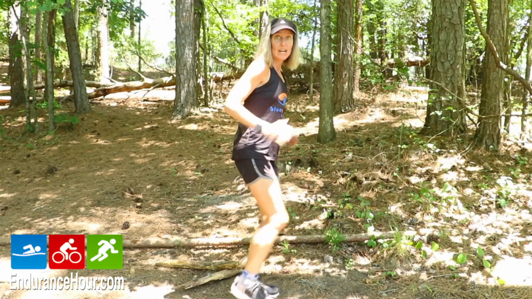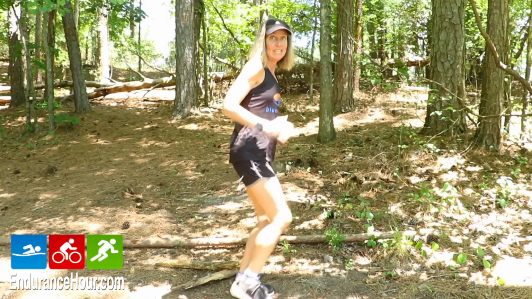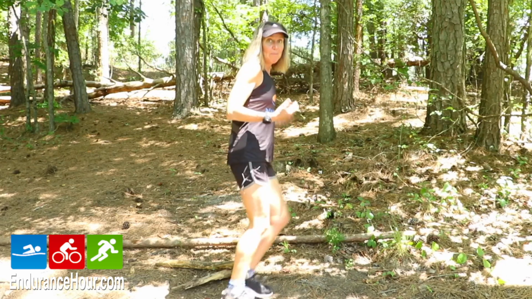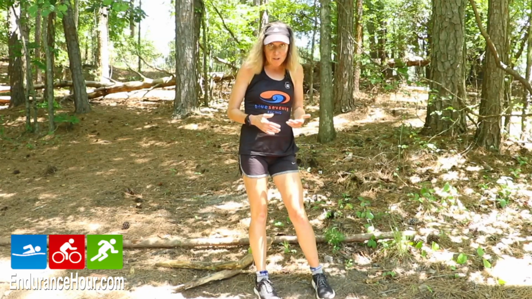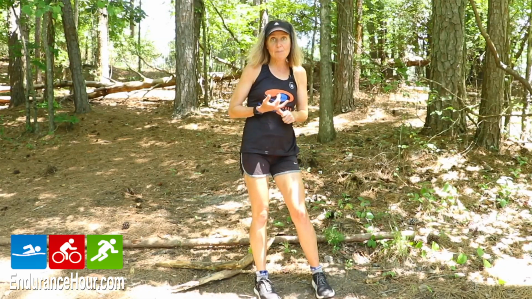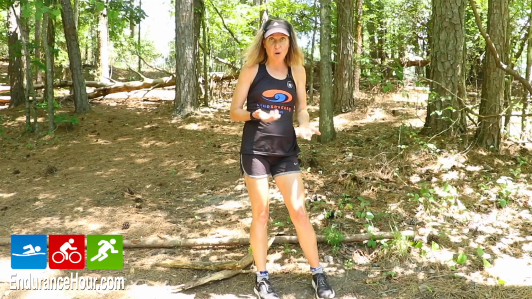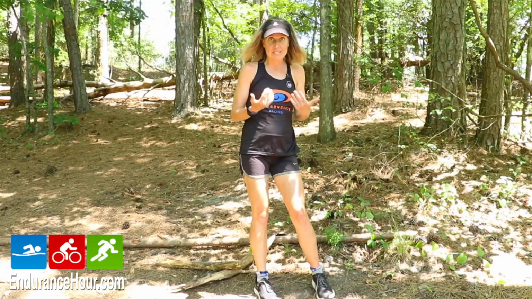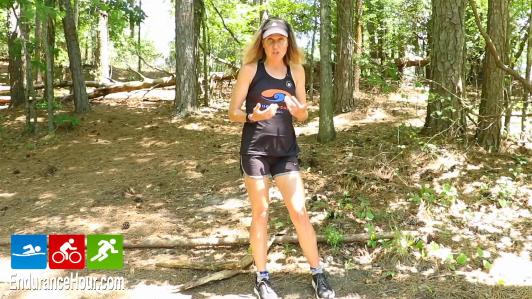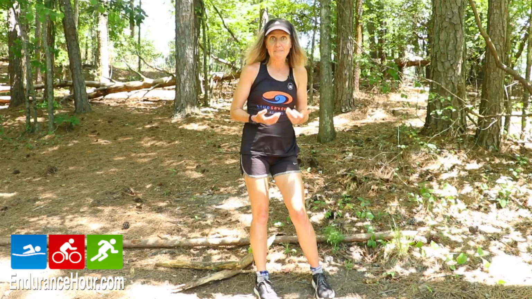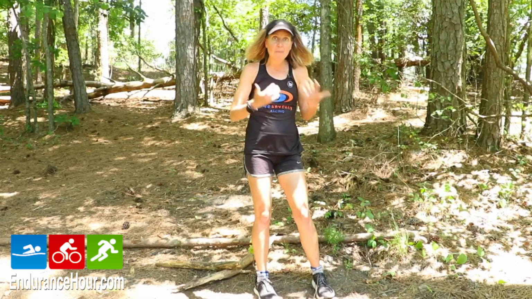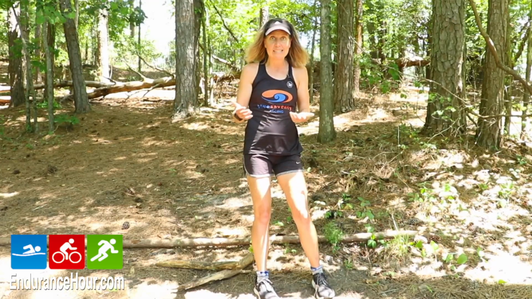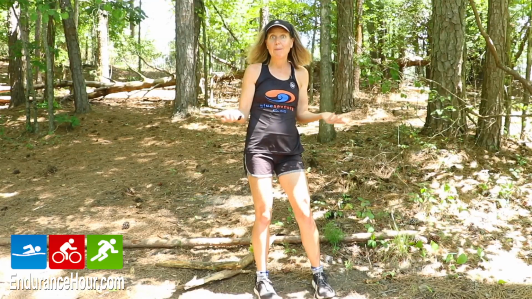The next thing I'm looking at is running cadence. How many foot strikes does an athlete take per minute? Ideally, I'm looking at between 85 and 95 foot strikes per minute. If an athlete is below 81 foot strikes a minute, the first thing that I'm going to want to do is either have them get a metronome, have them count from their watch, or just count and get that foot strike cadence above 80. That's the number one goal. And then we'll try to get them to 85, and then maybe they'll stay there. Maybe they'll get as high as 90, up to 95, maybe even 100.